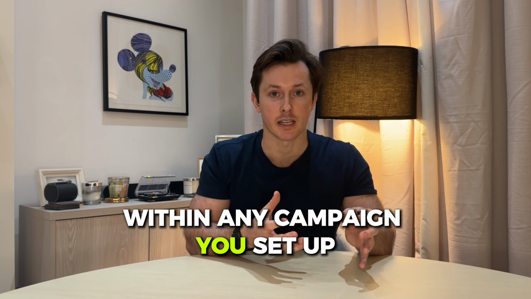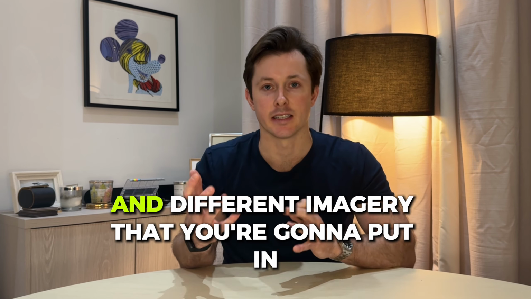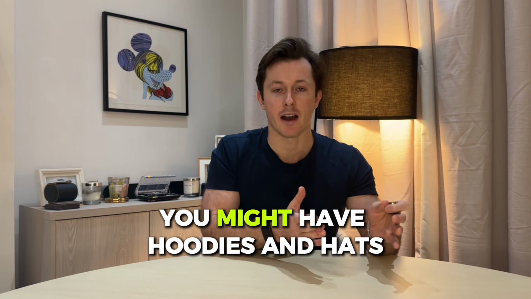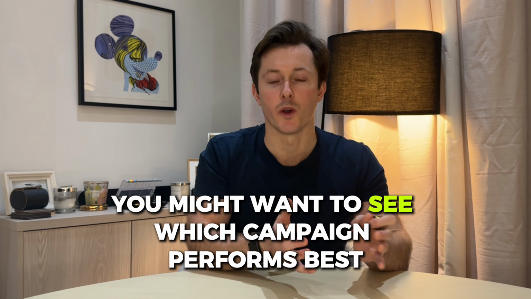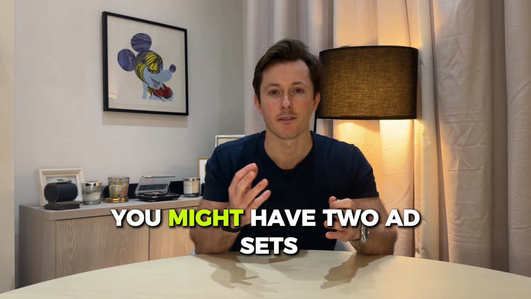Within any campaign you set up, you will be able to select a number of ad sets. Each ad set is where you can target different people with the different creative and different imagery that you're going to put in each ad set. For example, let's say you run an apparel store. You might have hoodies and hats. You might want to see which campaign performs best. So within this one campaign that sells my products, you might have 2 ad sets.